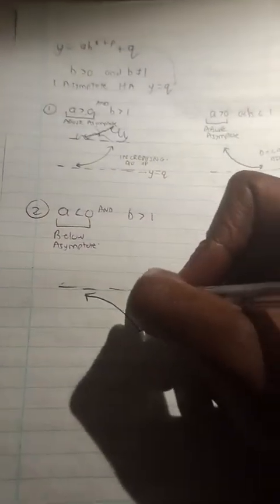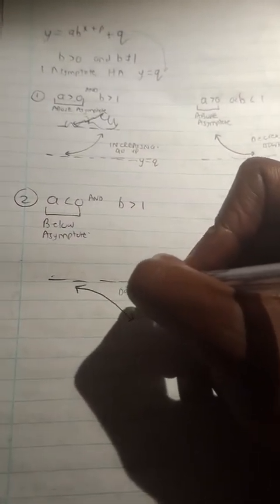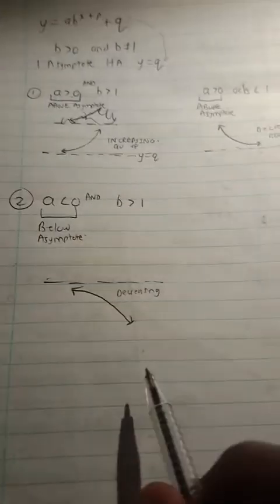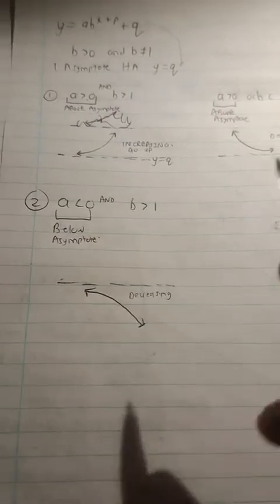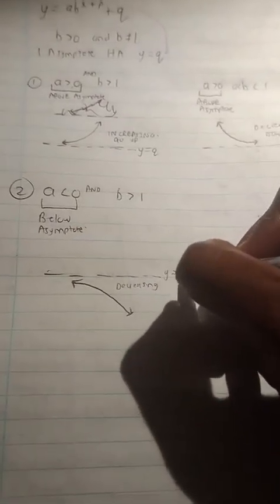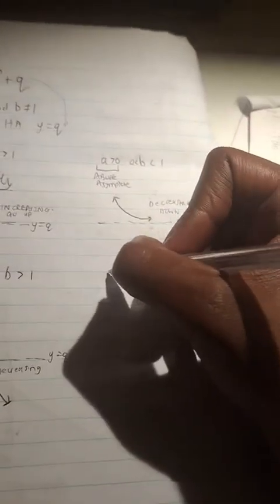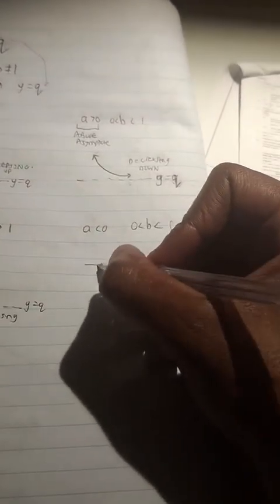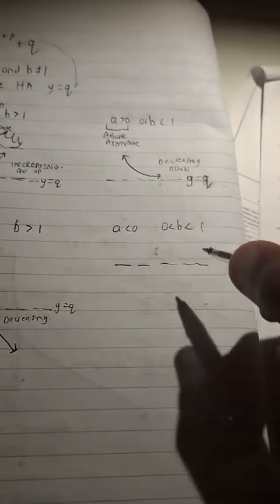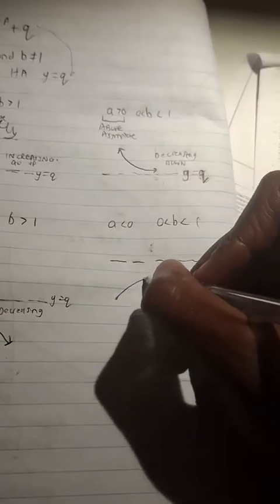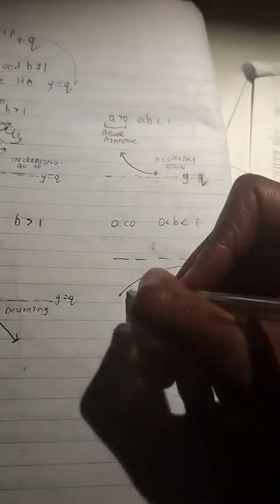So in other words, this one is decreasing. We are below the asymptote, meaning y is equal to 2 is here, but the function is found below the asymptote. If a is less than 0 but b is between 0 and 1, then our function is still below the asymptote, but it's not decreasing, it is increasing.